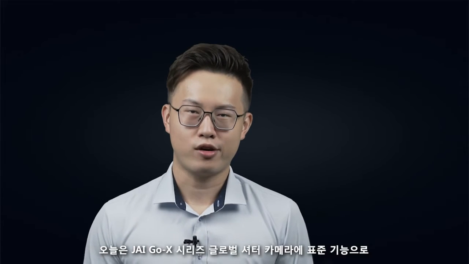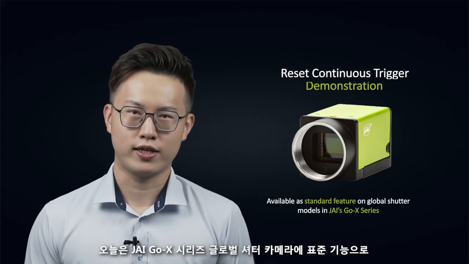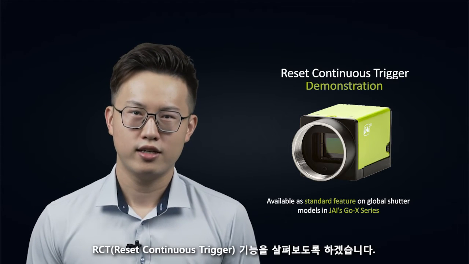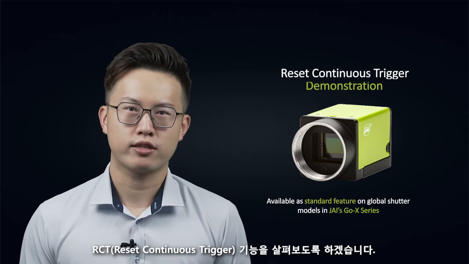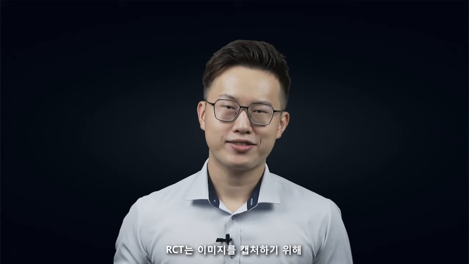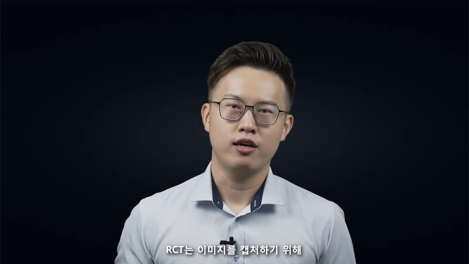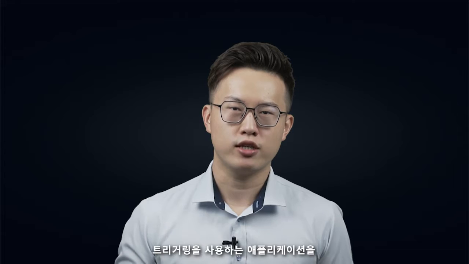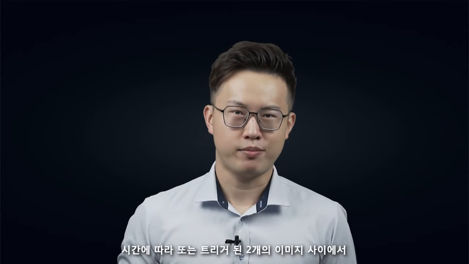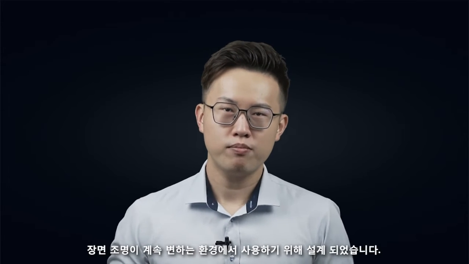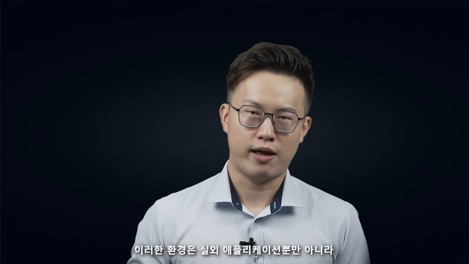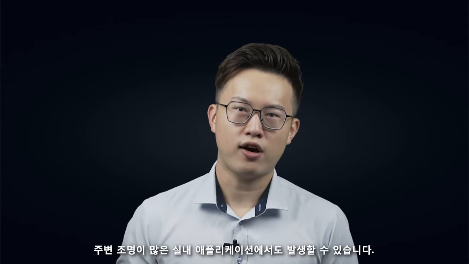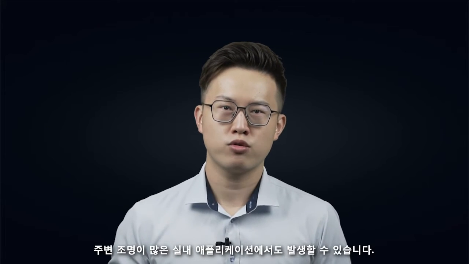Today, we'll be talking about the Reset Continuous Trigger RCT function available as a standard feature on JI Go-X series global shutter cameras. RCT is designed for applications where you are using triggering to capture images, but your scene lighting keeps changing throughout the day, or even between two triggered images. This might happen in outdoor applications or even in indoor applications where there's also a lot of ambient lighting.